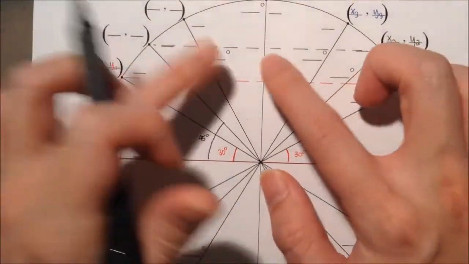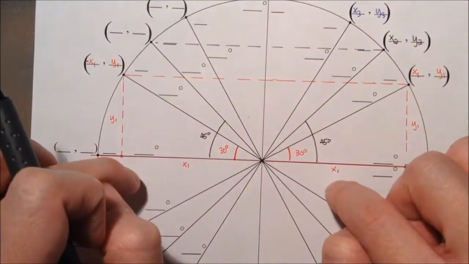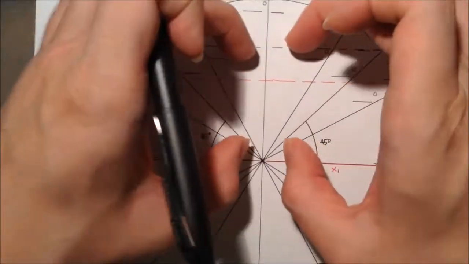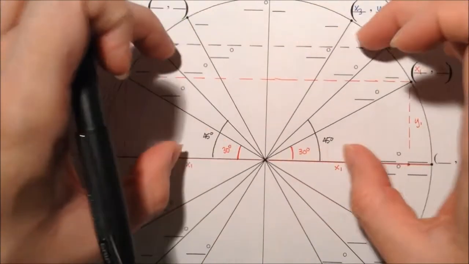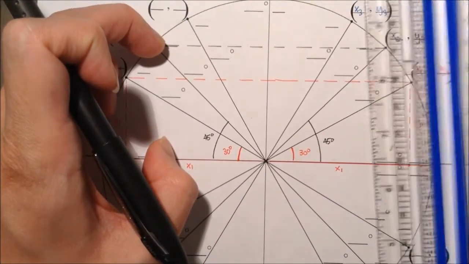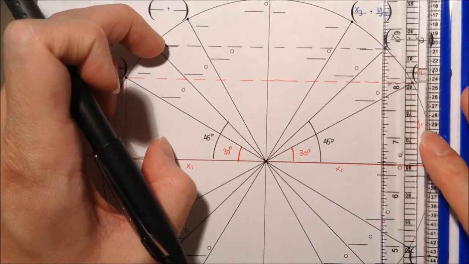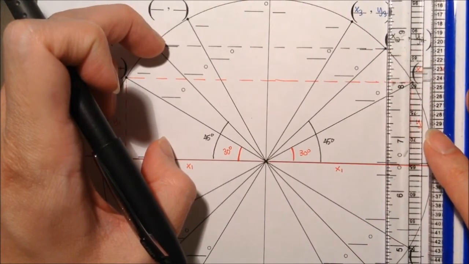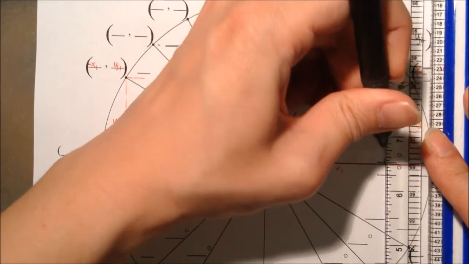Okay, so the line that I drew is parallel to the x-axis. So if it's parallel, then the distance anywhere I am is going to be the same distance or the same height. So let me draw a vertical line perpendicular to the x-axis.